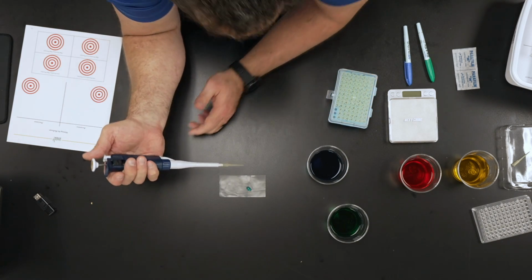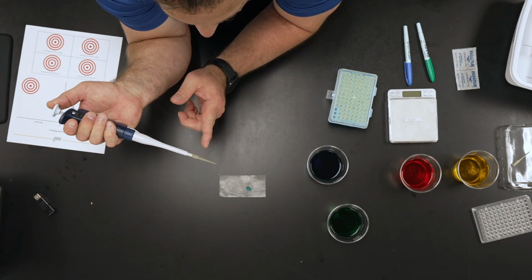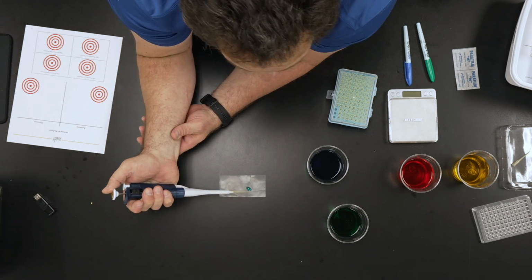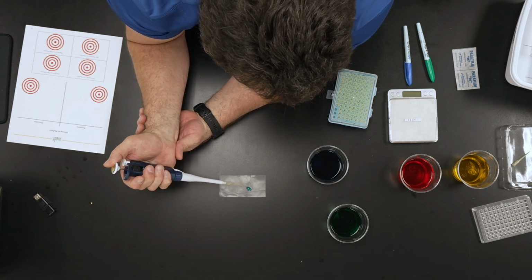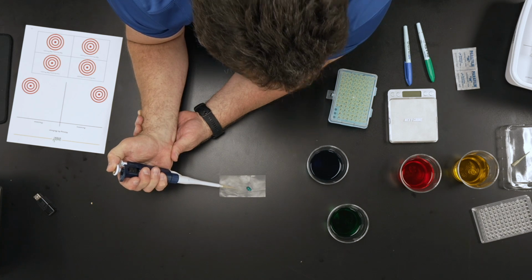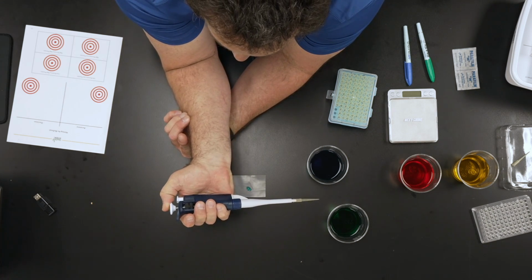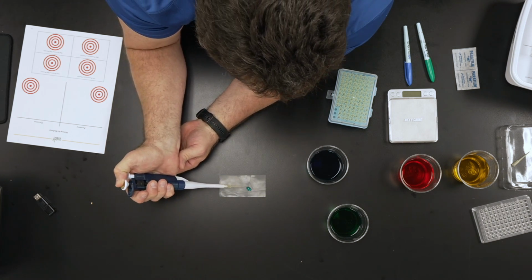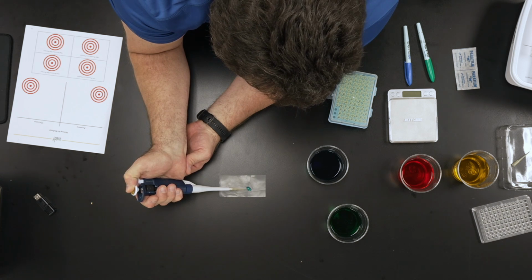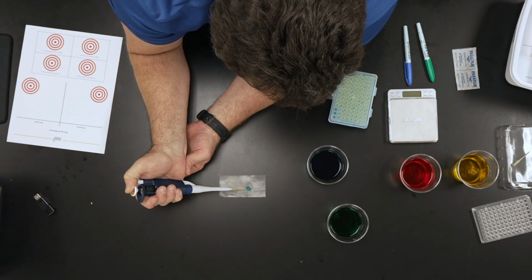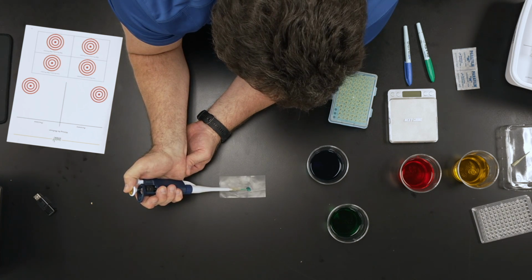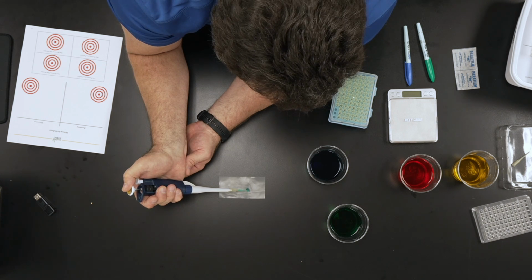So in theory, I should be able to get all this liquid in this pipette tip if I've done it correctly, if I'm doing it slowly, and I'm going down to the soft stop. So I push the plunger down to the soft stop. I put it into the liquid, and I'm going to slowly let this liquid come up. And if I do this correctly, I should be able to get all that liquid in there.